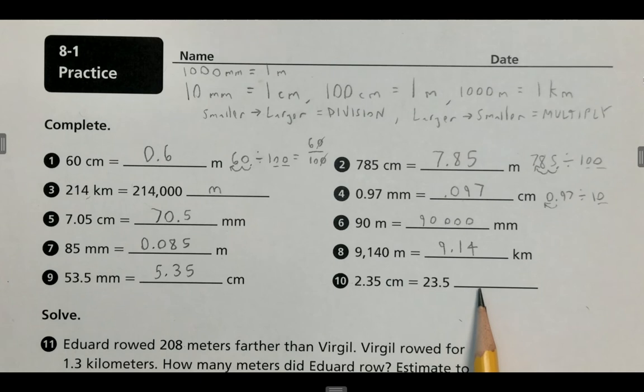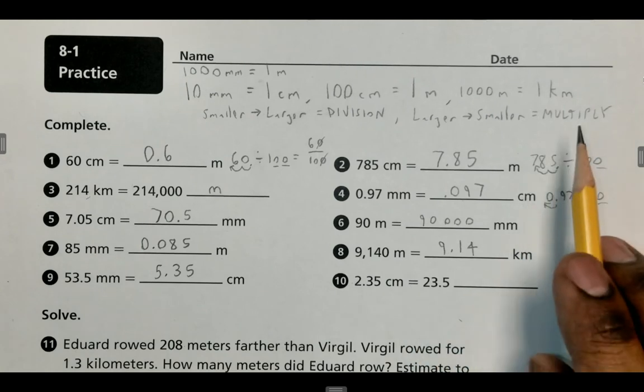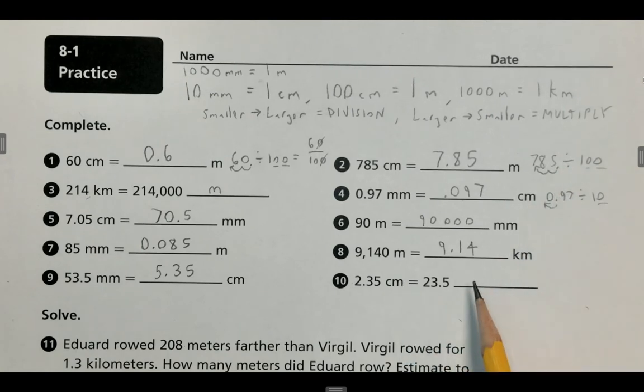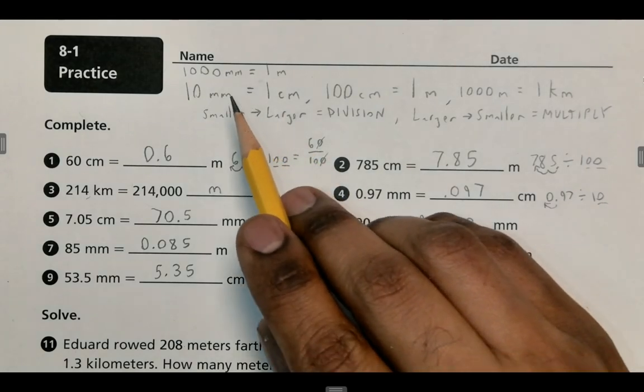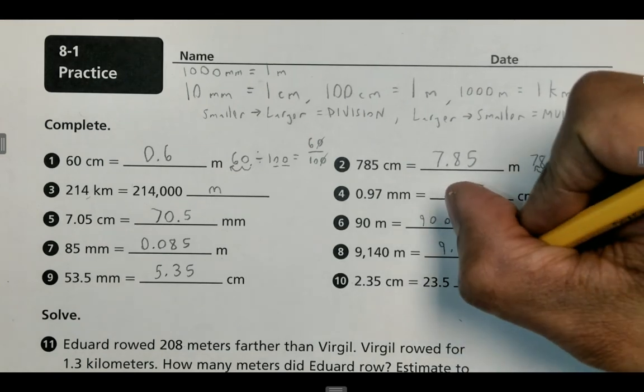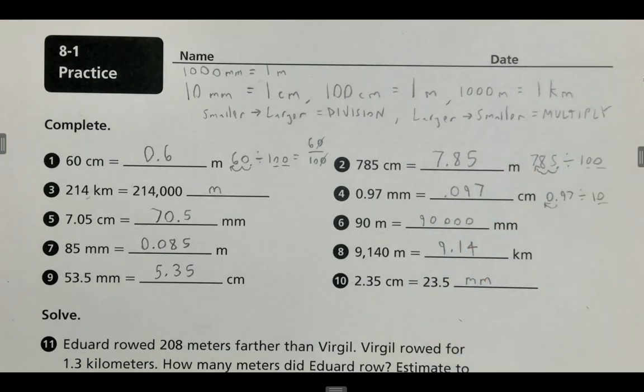And finally, there's a mystery unit here. I'm going from centimeters to something. The value of what I'm starting with is increasing by 10, isn't it? I'm taking this and pushing the decimal point 1 spot to the right, which means I'm multiplying by 10. So what does this unit have to be? Since I'm multiplying, I'm going from a larger unit to a smaller unit. Well, what's smaller than a centimeter? A millimeter. Does that check out? Am I multiplying by 10? Yes, I am. So my mystery unit here is millimeters.